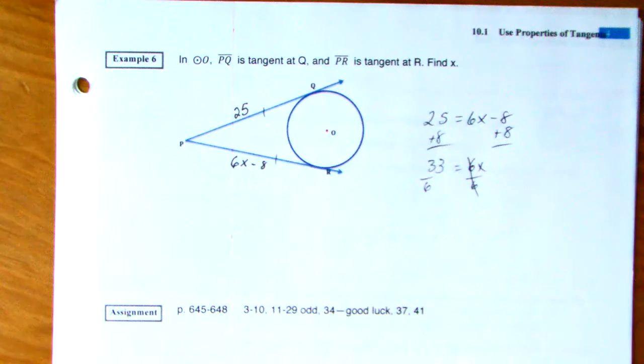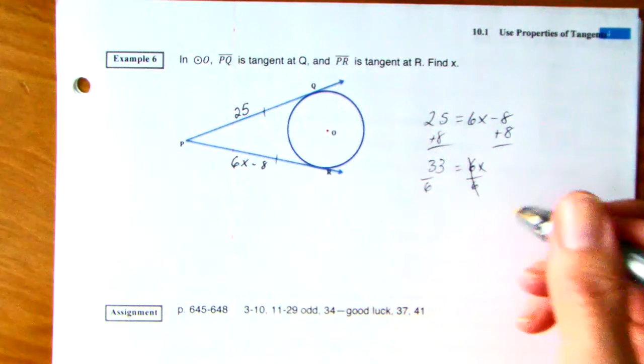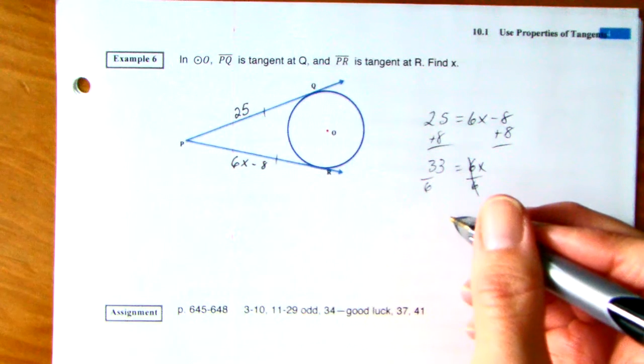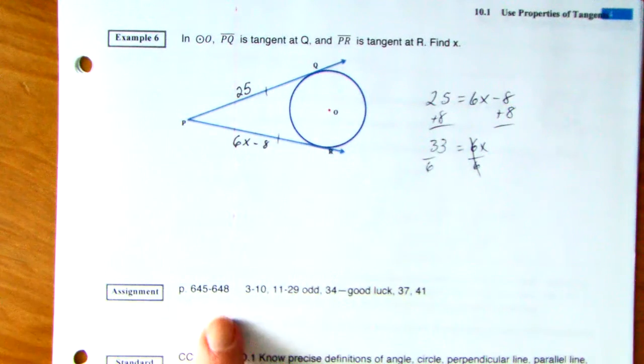And it just gives you some weird number. I wish it worked out nicely, but you know what? You're going to have decimals. Life is good. Okay, 6 times 5 is 30. This is going to be what? 5.5? So, but don't be afraid of those.